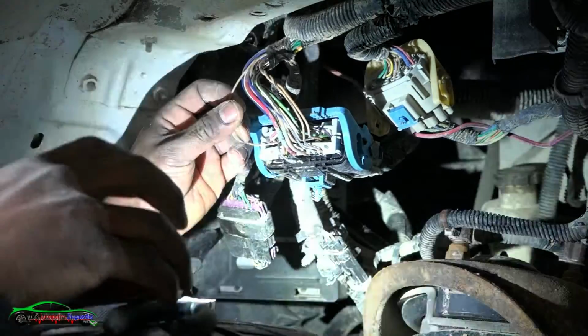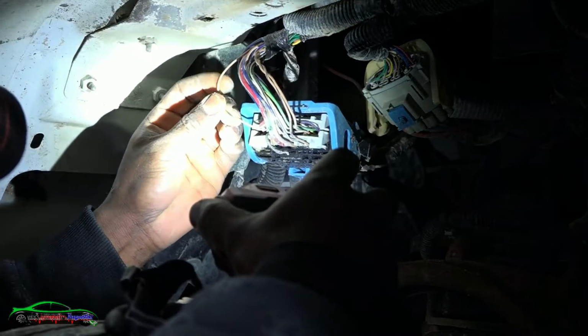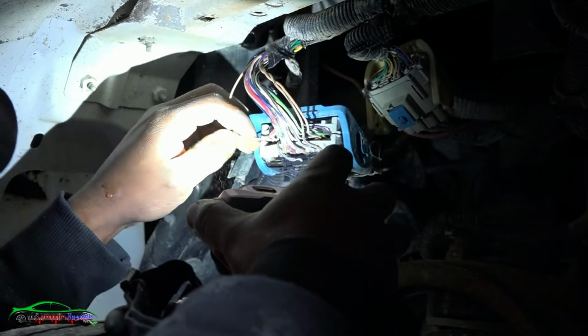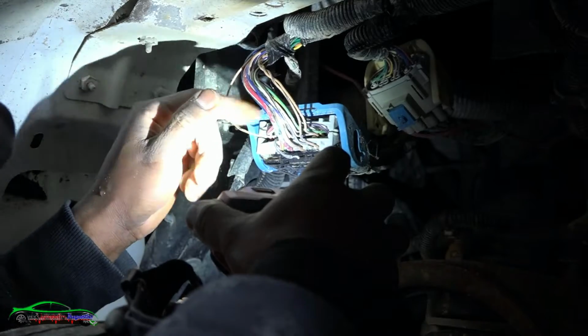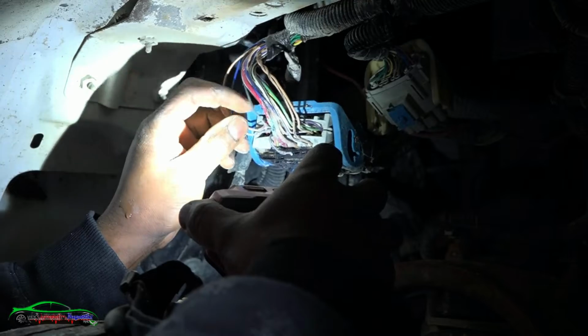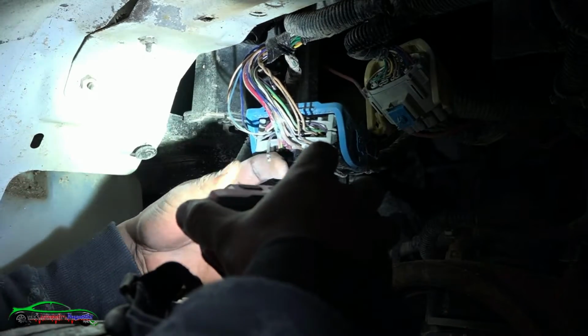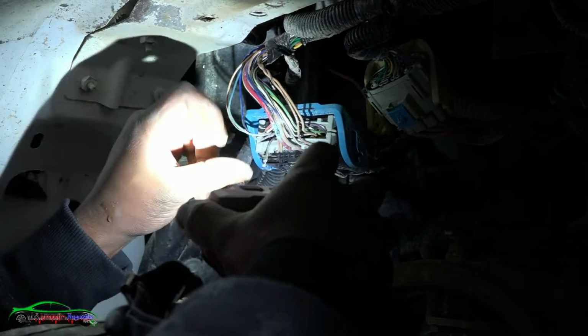I think this wire is still good, but I'm not 100% sure about it. Okay, this one is broken off.